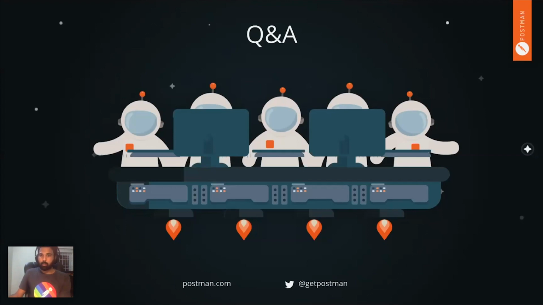And there's another one. Do we have integration with Bitbucket? Yes. Postman collections can be integrated with Bitbucket, can be backed up and synced in real time. So you can explore that by heading over to the Postman integrations page from your Postman web dashboard. And you'll find all the integrations there alongside the Bitbucket one.